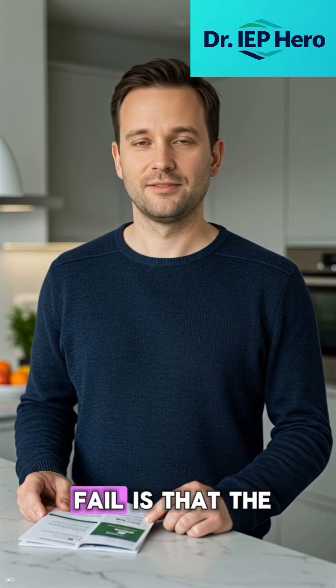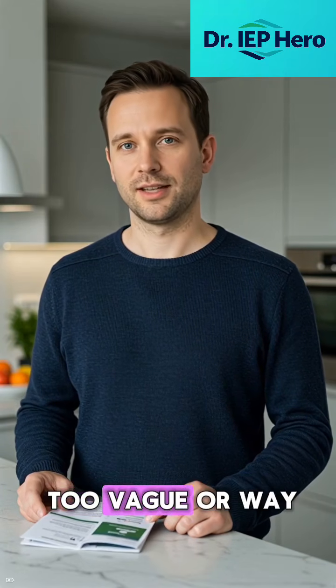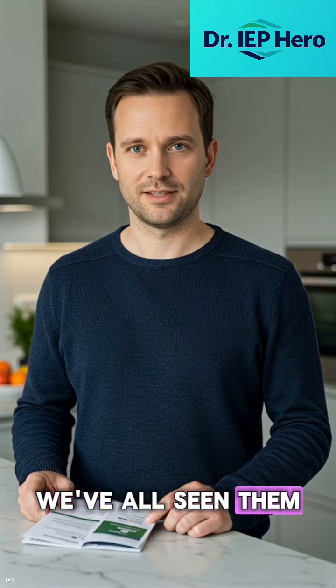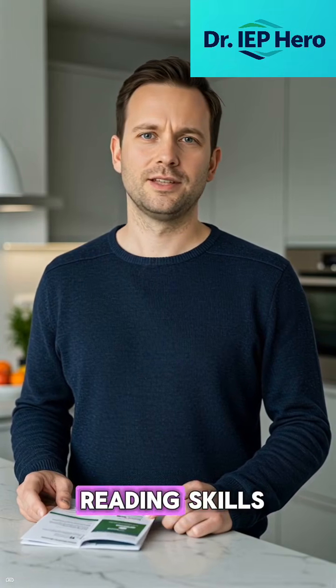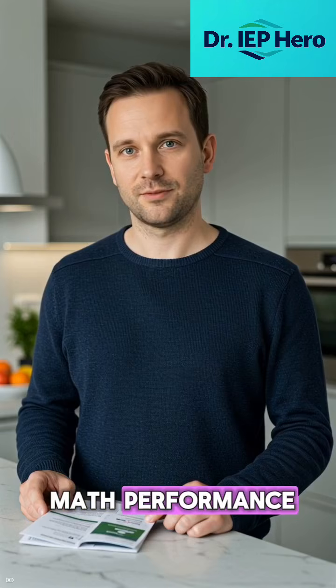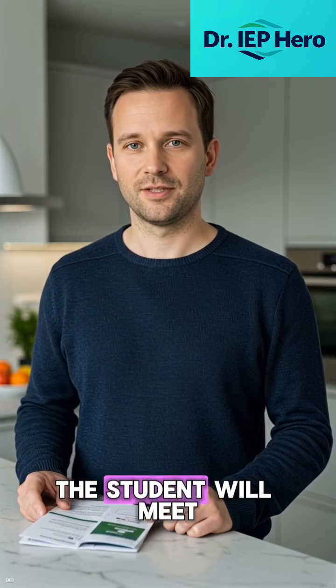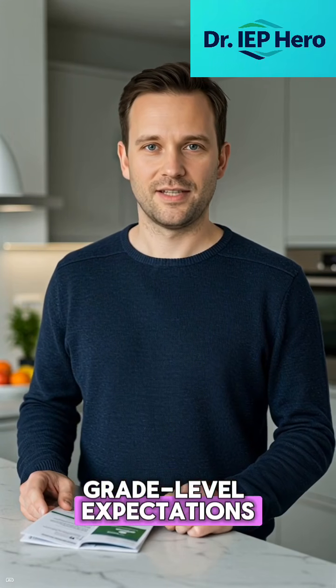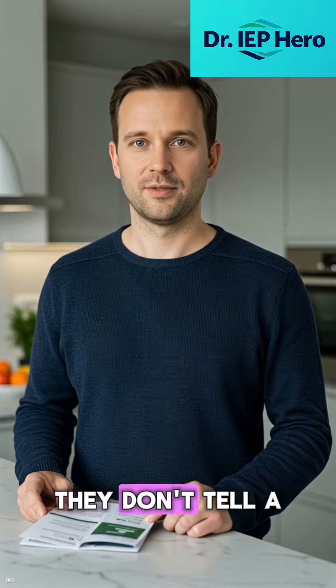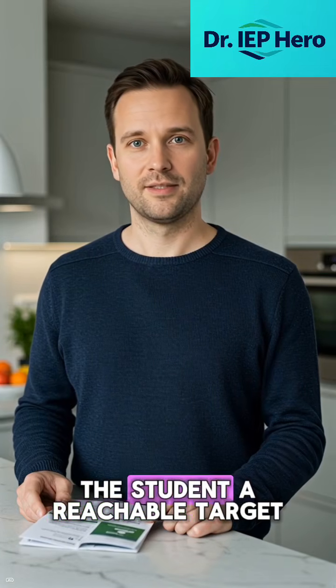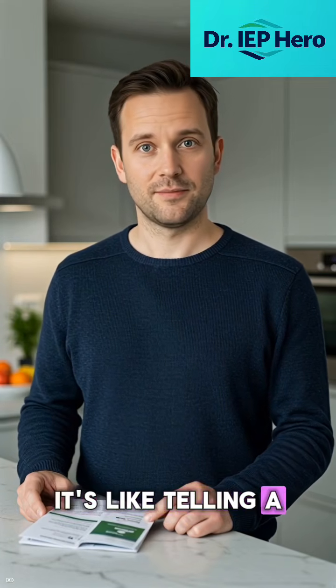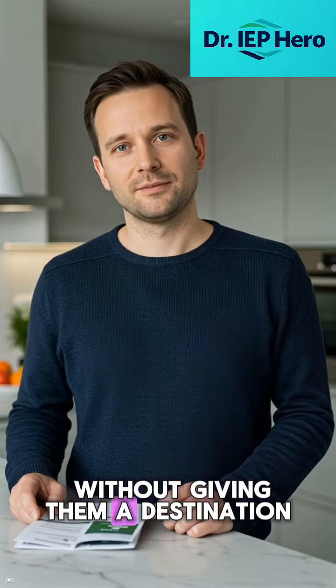The 5th reason IEPs fail is that the goals are either way too vague or way too hard. We've all seen them. The student will improve reading skills. The student will increase math performance. Or the dreaded, the student will meet grade level expectations. These goals are useless. They don't tell a teacher what to teach, and they don't give the student a reachable target. It's like telling a pilot to fly better without giving them a destination.